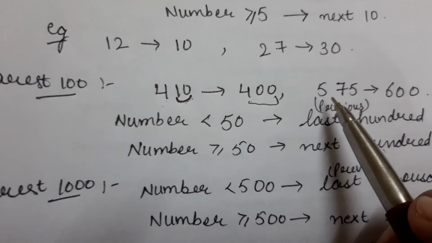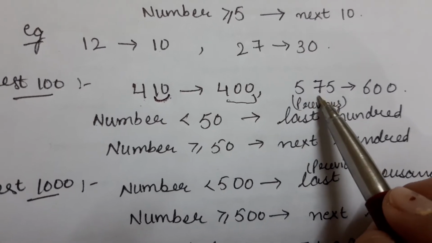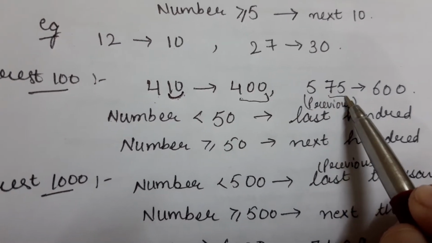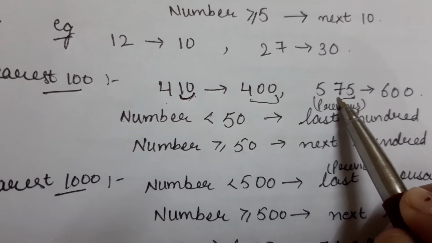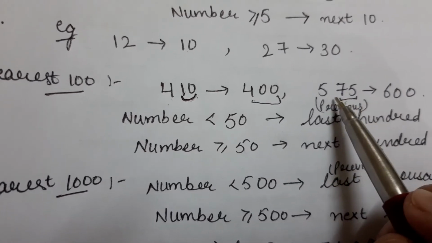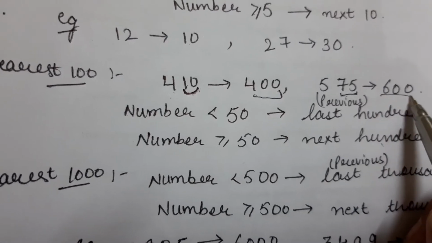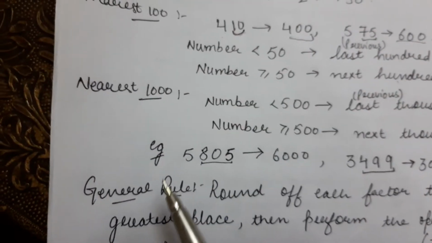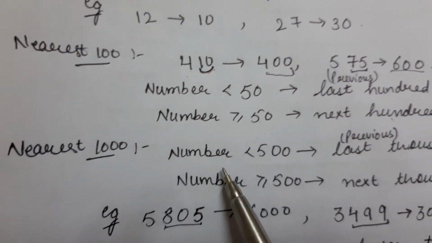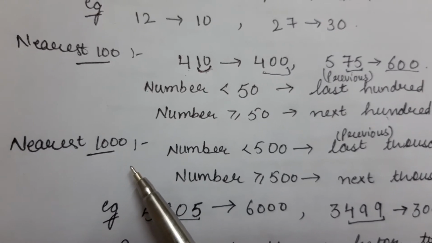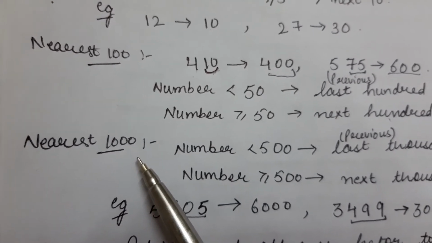Let us take another example. If I have the number 575, now see, this 75 is greater than 50, the middle number. So this will round off to the next 100, that will be 600. Now nearest 1000. Similar rule is applied to the nearest 1000. Half of 1000 is 500.